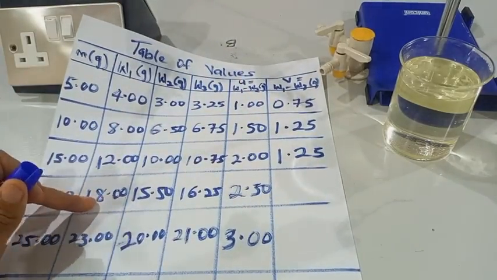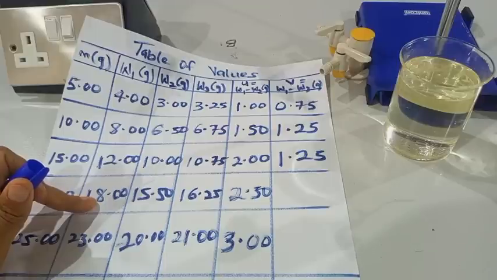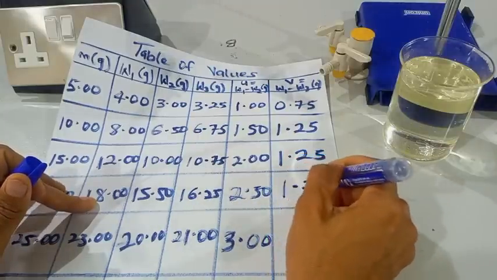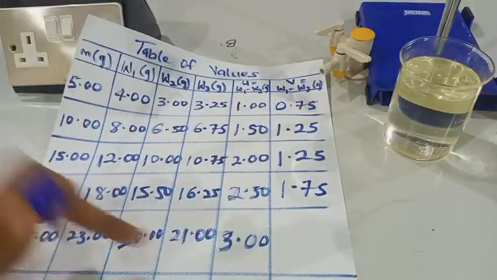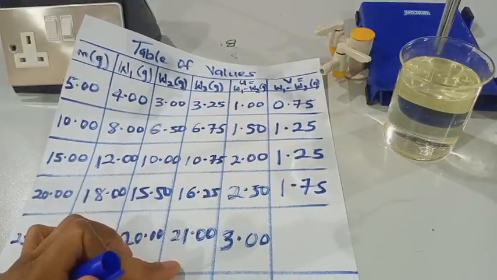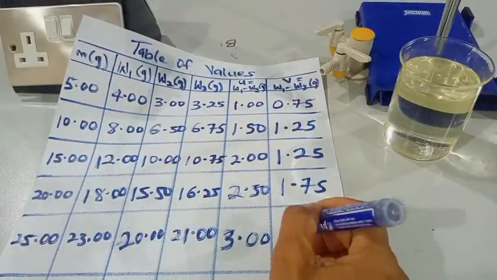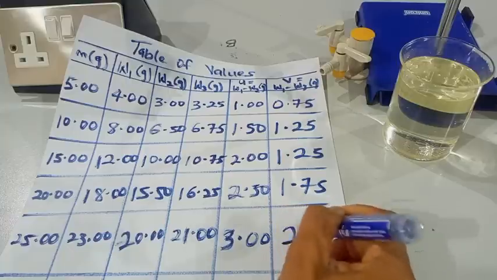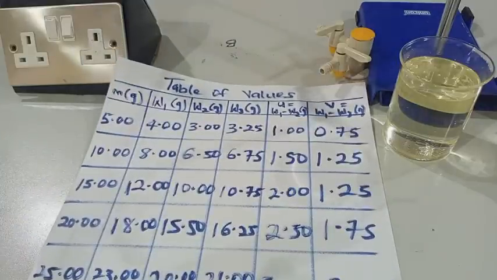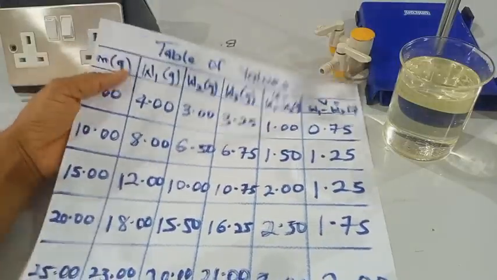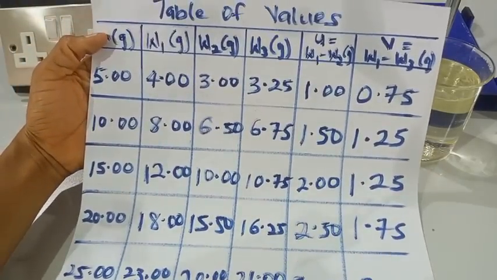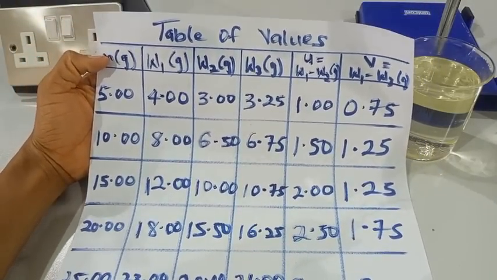Okay, now we have 18 minus 16.25, that will give us 1.75. And then the last one, 23 minus 21.00, that will give us 2.00. Please make sure you have the units up like this. This is our readings. So let's go to plotting the graph.